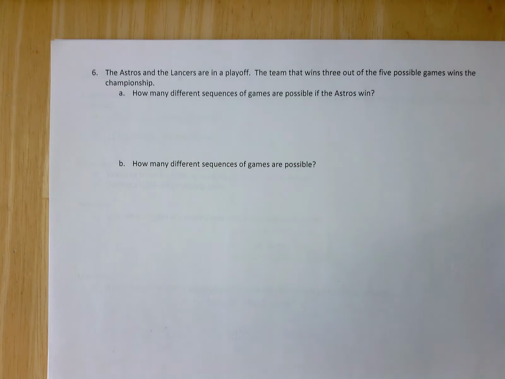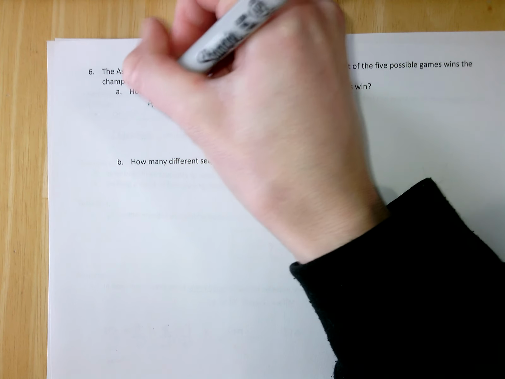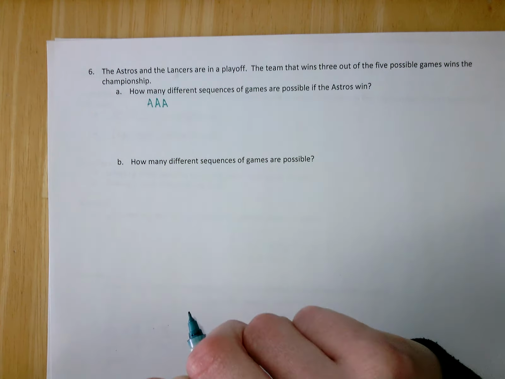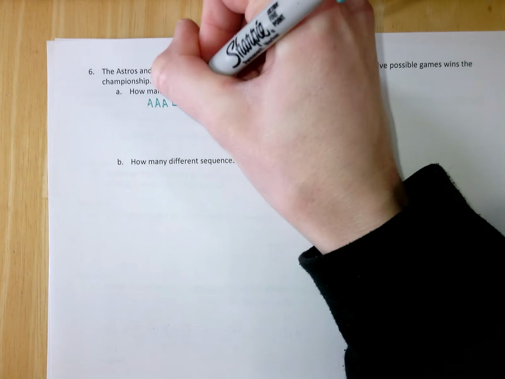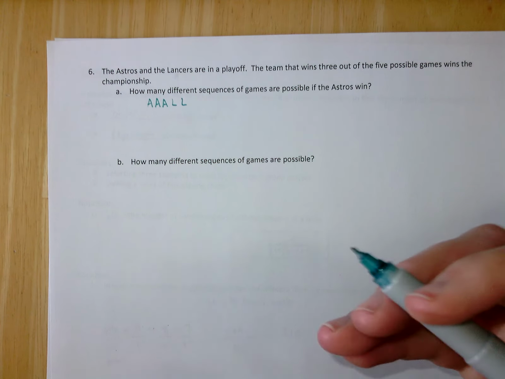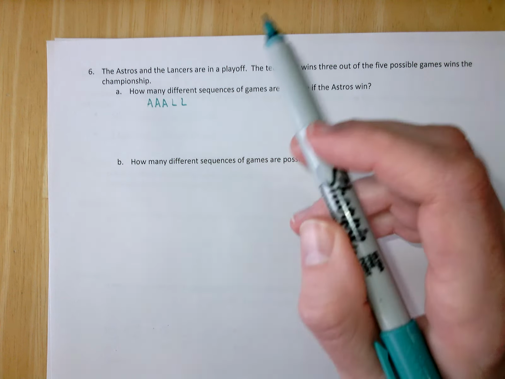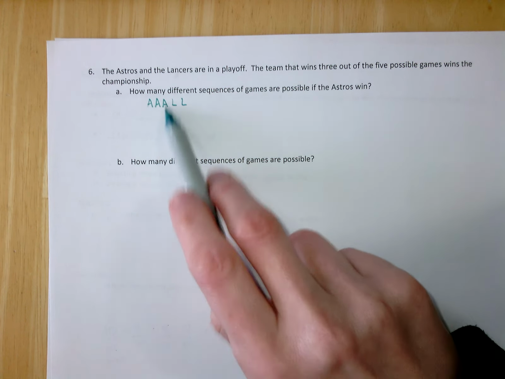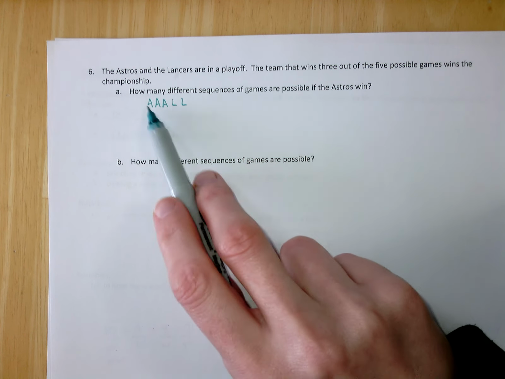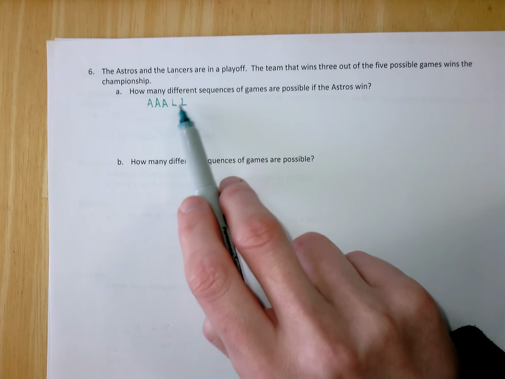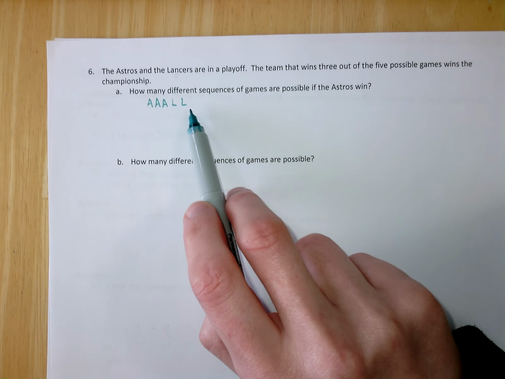So if the Astros win, then we're going to say that we had 3 A's. And then from there, either the other 2 times the Lancers won, or they just didn't play the game, right? Because when you do a tournament, if you win 3 times in a row, then you stop. So the A's represent Astros winning, and these represent either the other team winning or the game not being played.